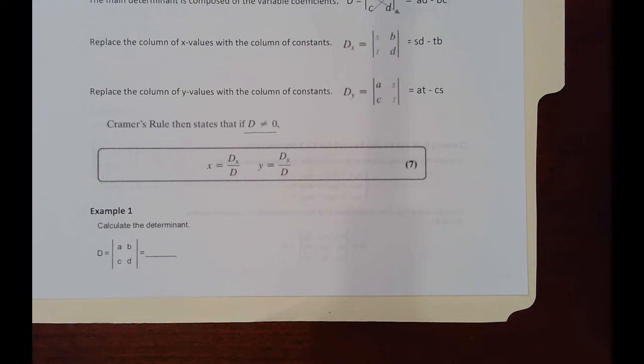I don't know that this is the quickest way to find the solutions for a system. Obviously, the easiest way was from section 11.2 when we were using our calculator, entering the entire system and bringing it down to reduced row echelon form. But we do use this for other applications, so I have to make sure that you understand how to use Cramer's rule for a 2-variable system and also for a 3-variable system.